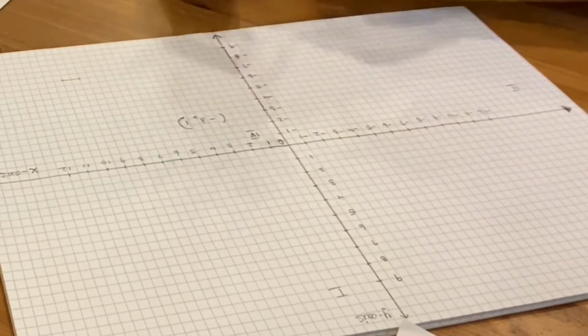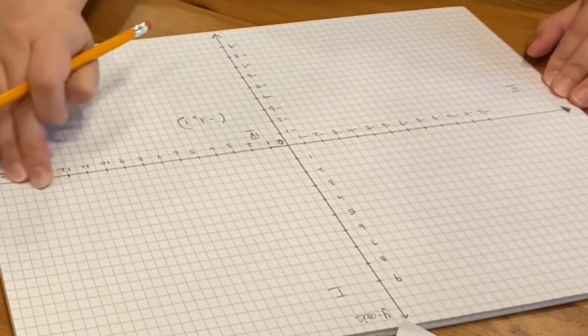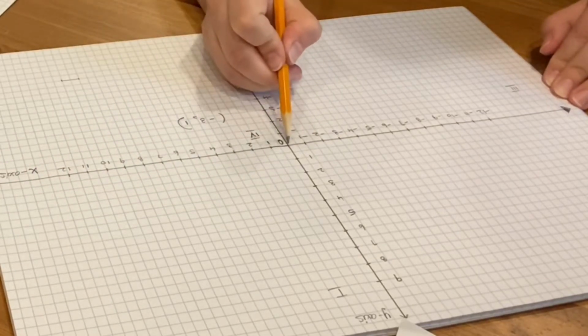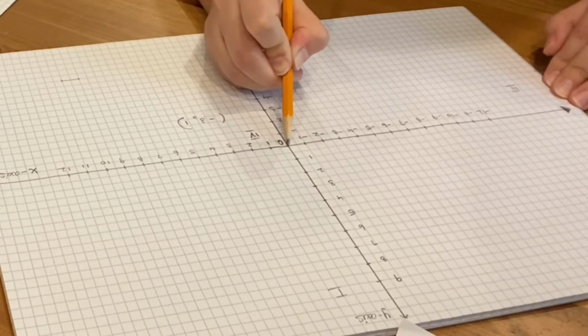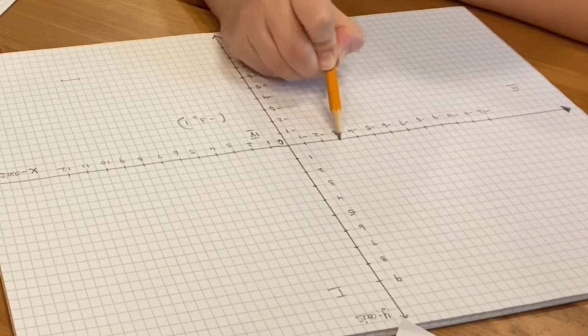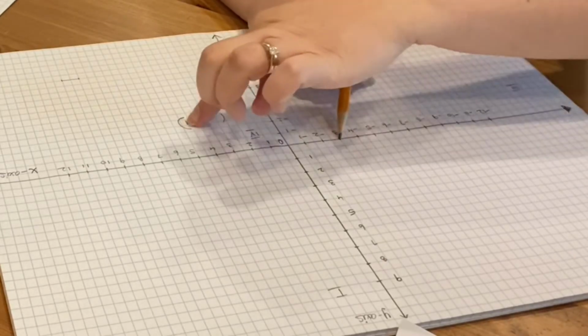So we're going to look on the x-axis for where -3 is from the origin. We start at the origin and go 1, 2, 3 to the left because it's a negative number. Now we're going to look at the y.